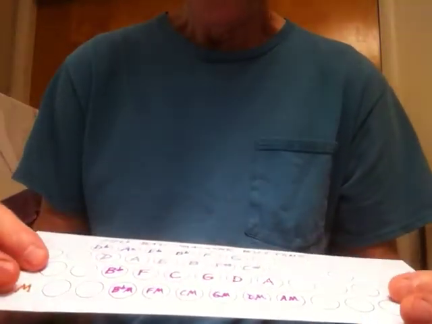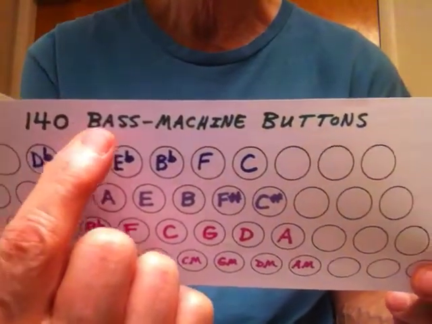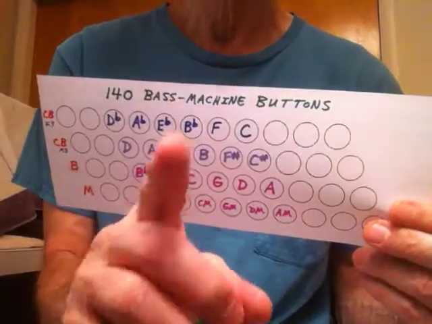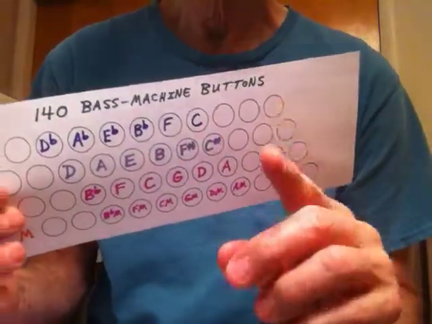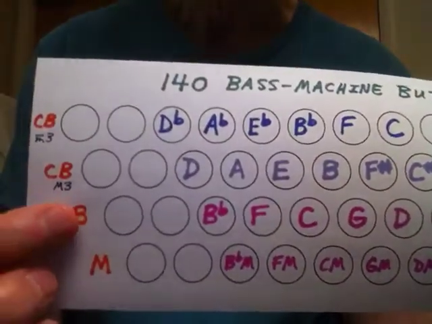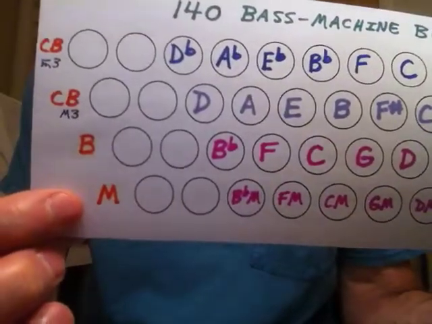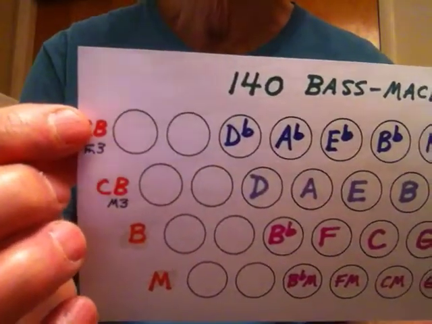All right? And I say, well, I did try to consider the accordion, and the closest thing I got was on the accordion with 140 bass machine buttons, a little bit bigger than your regular 120. I did study this, and I discovered that you have your bass row, your major chord buttons and your counter bass, then you have another counter bass row.